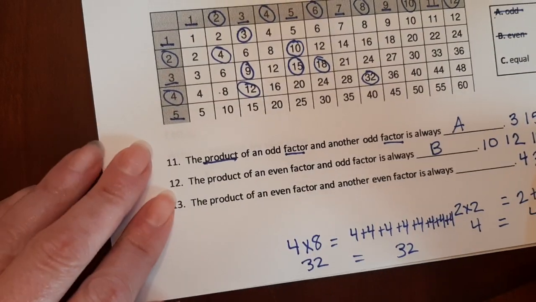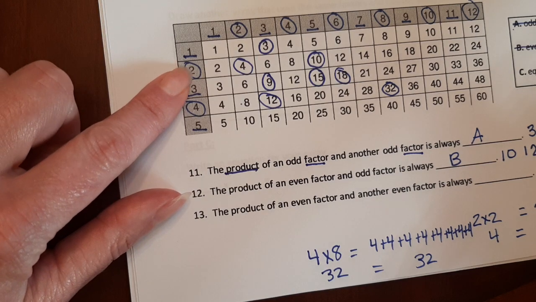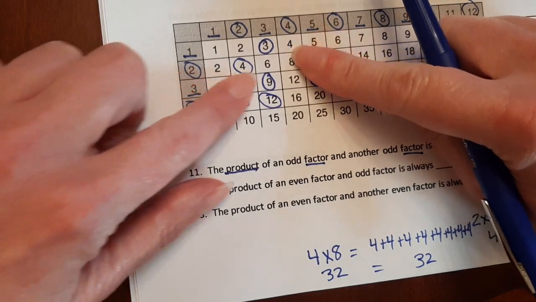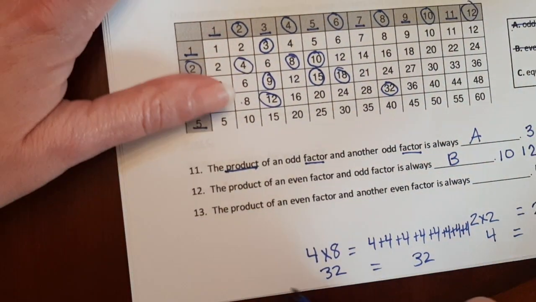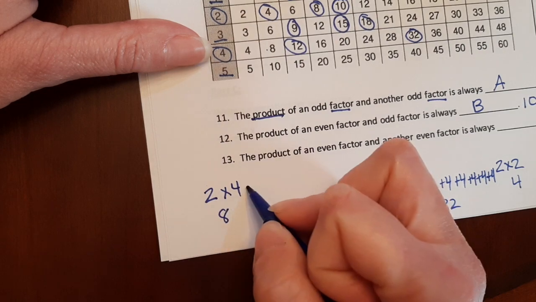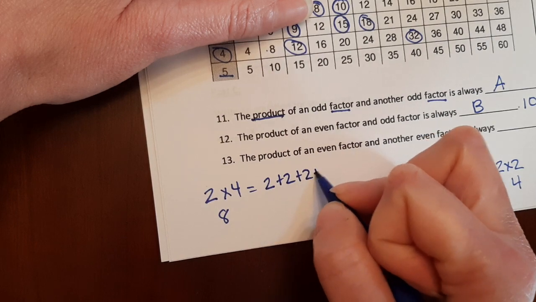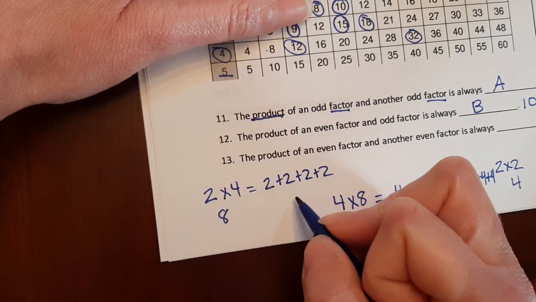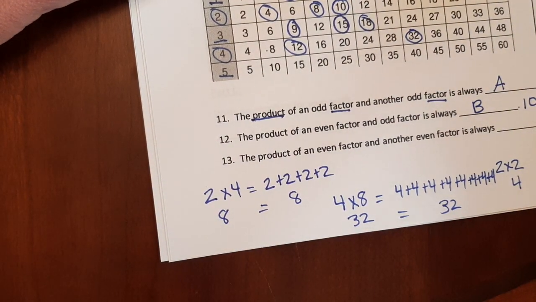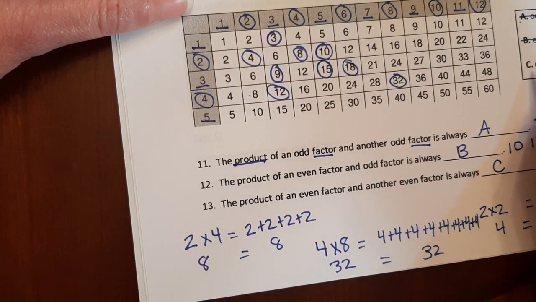Let's do it one more time. Let's try 2 times 4. 2 and 4 are both even. 2 times 4 equals 8. So 2 times 4, that's 8. And then we're going to write 2 4 times. 1, 2, 3, 4. So 2, 4, 6, 8. So 8 is equal to 8. So the product of an even factor and another even factor is always even.